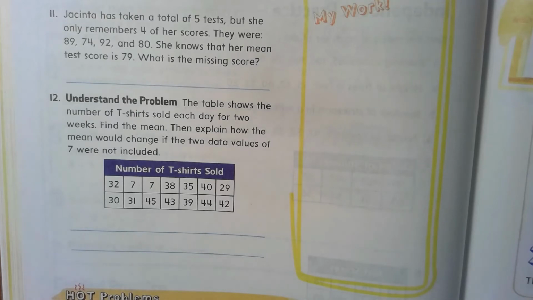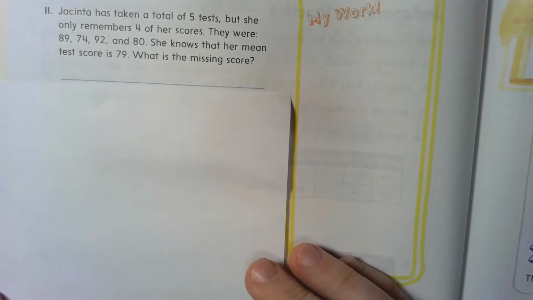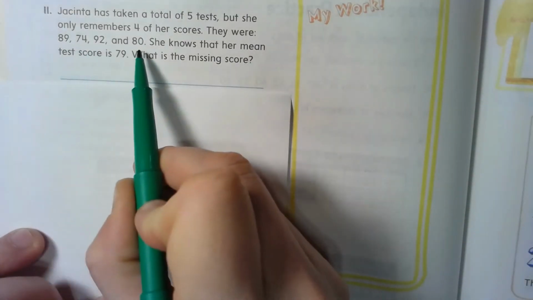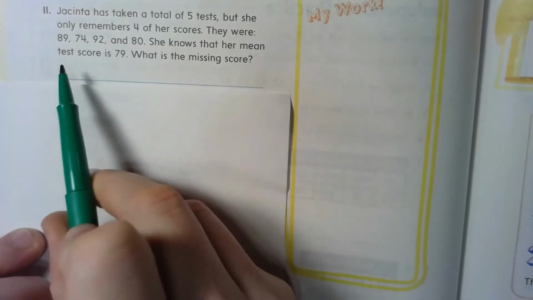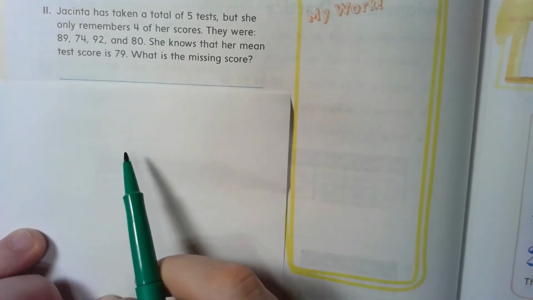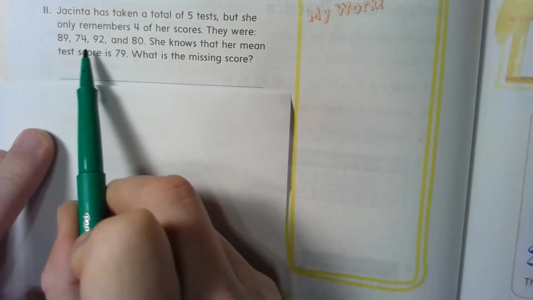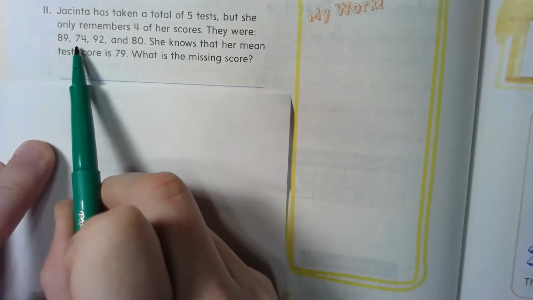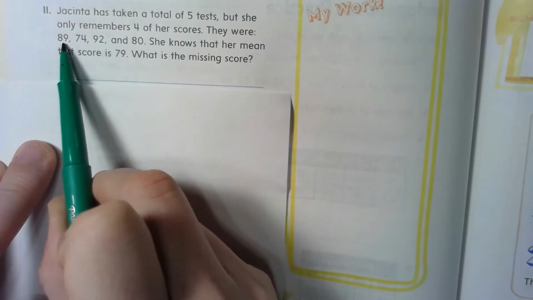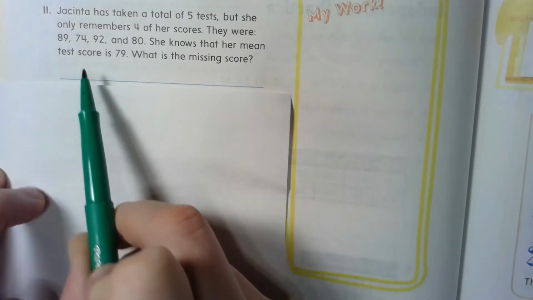Question number 11 says Jacinta has taken a total of 5 tests, but she only remembers 4 of her scores. We know what her scores were: 89, 74, 92, and 80. She knows that her mean test score, the average score that she made, was a 79. So we're trying to find the missing score out of those 5 test scores. So just looking at these pieces of data without even beginning, I see ones that are higher than 79, 1, 2 right there. Actually, that one is even higher, just a little bit than 79, and only one that's lower.